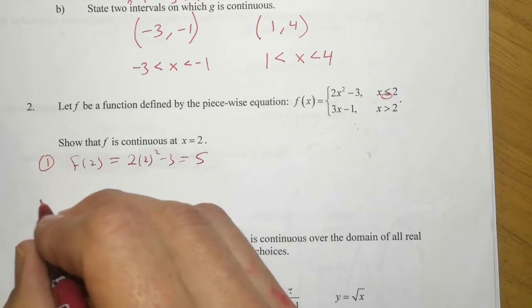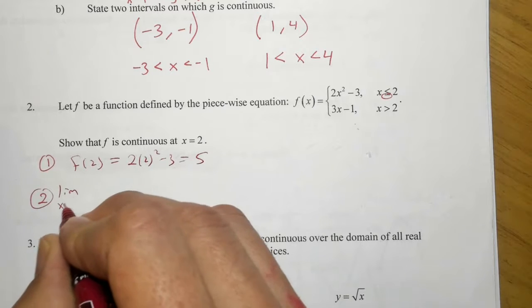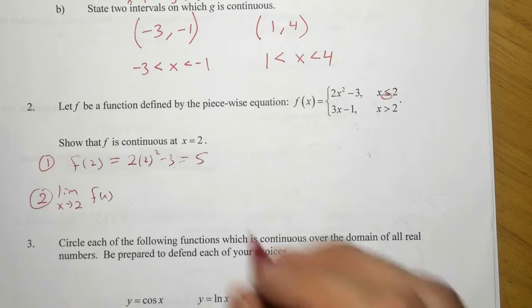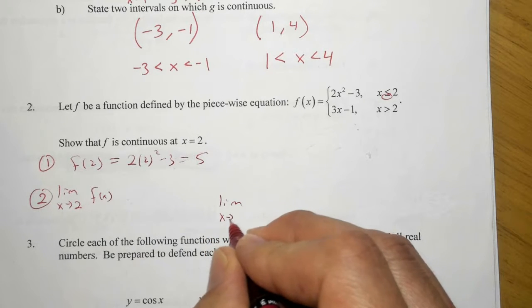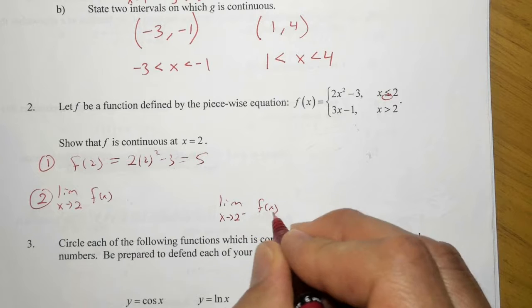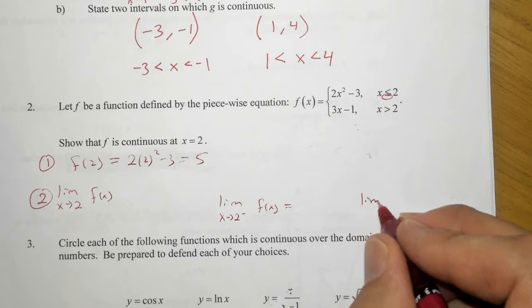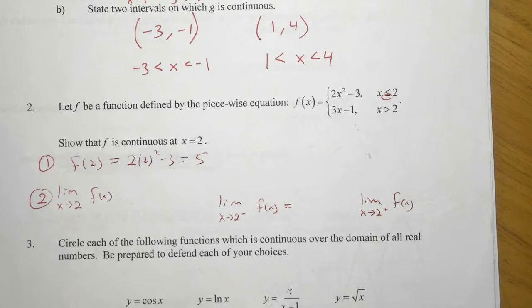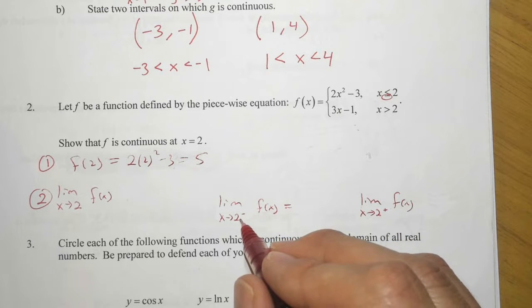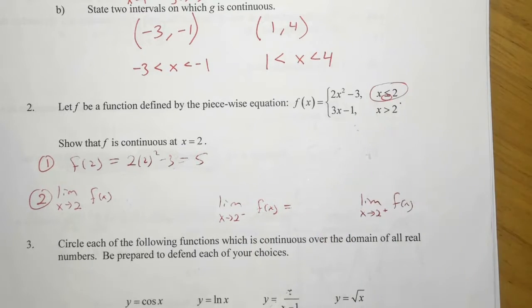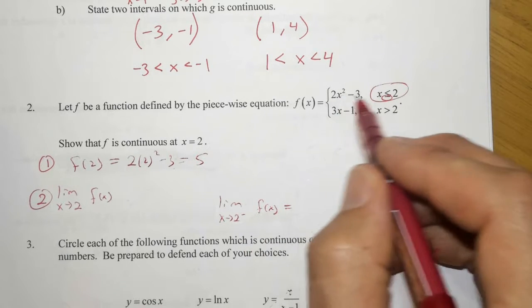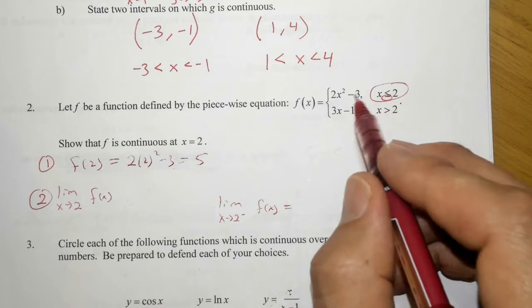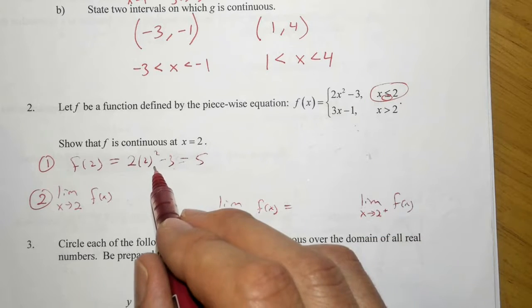All right, done. Step 2, we need to show that the limit as x approaches 2 of the function exists. In order for this to be true, we have to look both at the limit as x approaches 2 from the left of the function and also the limit as x approaches 2 from the right. When x approaches 2 from the left, those are numbers that are smaller than 2. That means we're using this condition, so we're going to use the top function again. Now we're looking at 1.999, but that's so close to 2 we can just use 2, and we've actually already plugged 2 into that function.